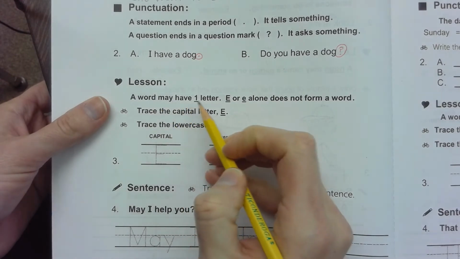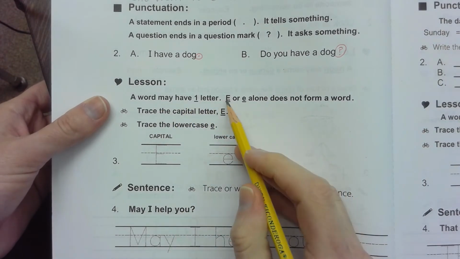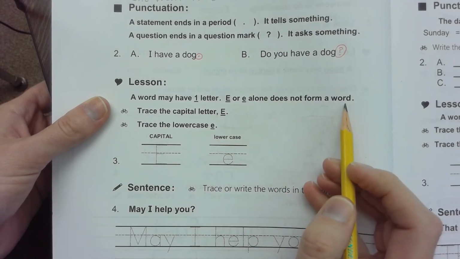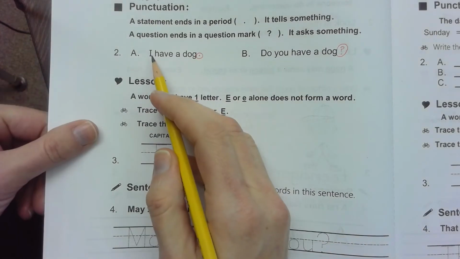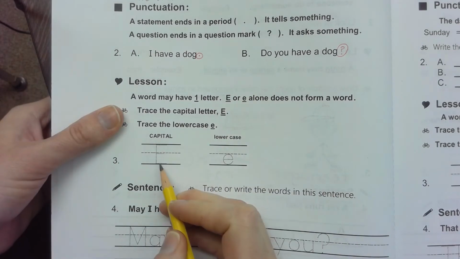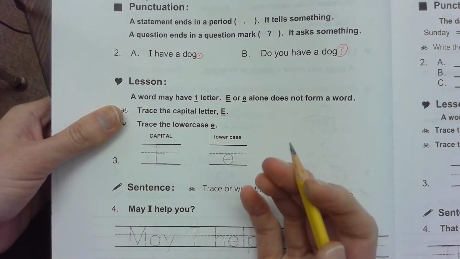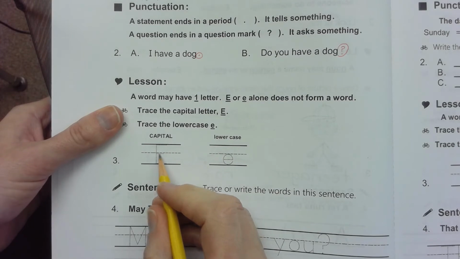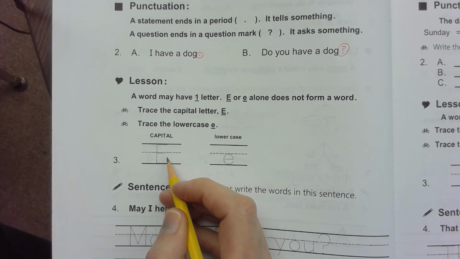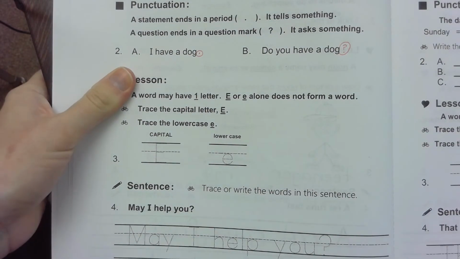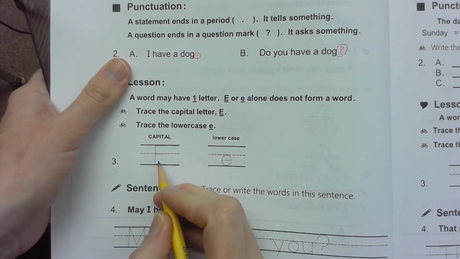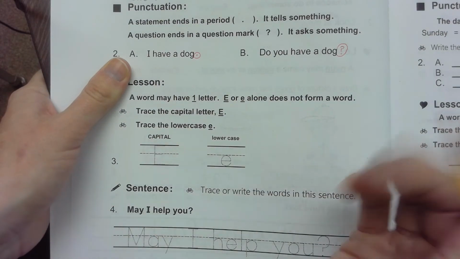A word may have one letter. E alone does not form a word. So remember how the word I forms a word on its own. But the letter E can't form a word on its own. So if you ever have an E on its own, it's not going to be uppercase. It would be uppercase if it was at the beginning of a word that's at the beginning of a sentence or the beginning of a name. Like Amelia has an E at the beginning, so uppercase. But E on its own will never be a word.